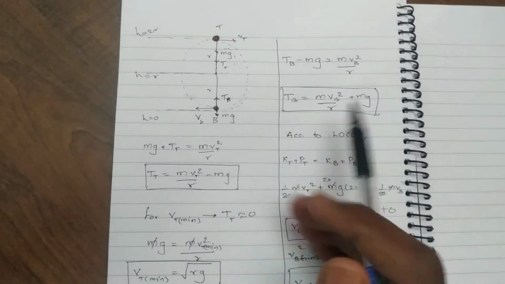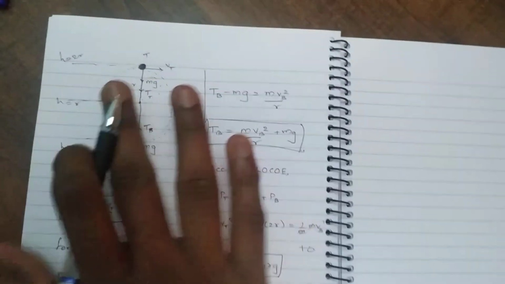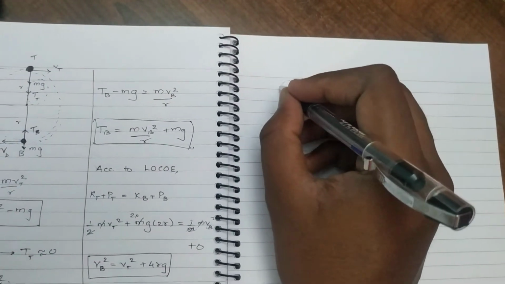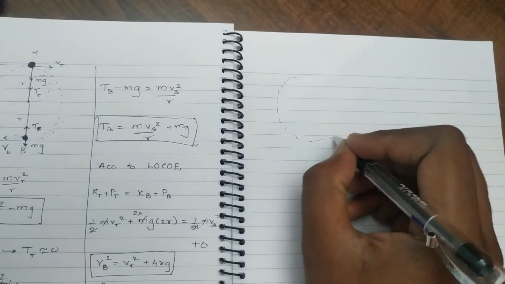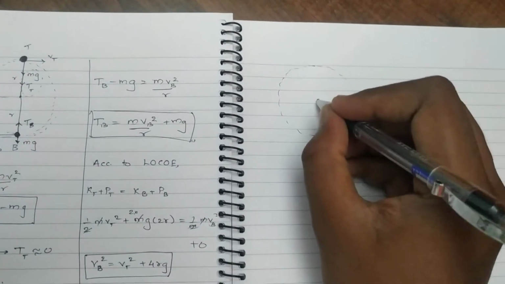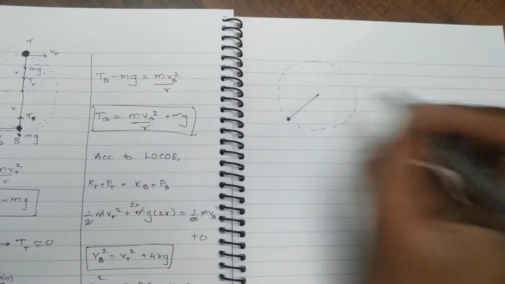Now coming to another consideration, again I'm drawing the same diagram over here. So again drawing the vertical circular motion. Here is the vertical circular motion, here is the center. Imagine you have your body at this particular position.